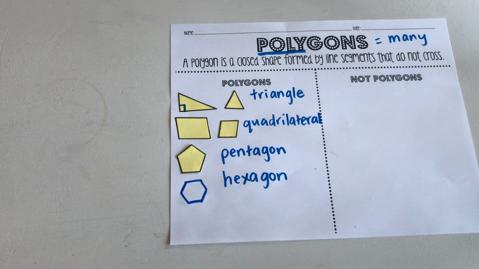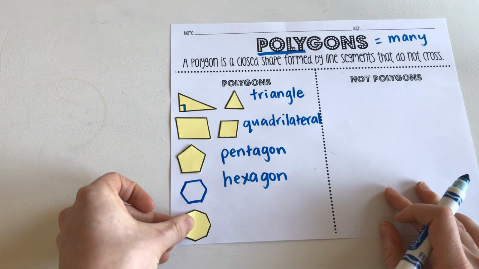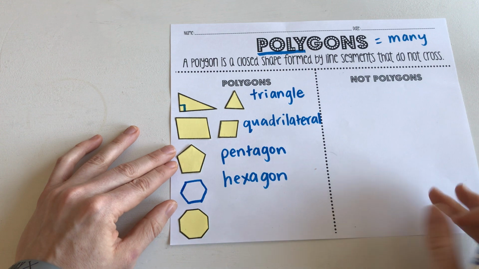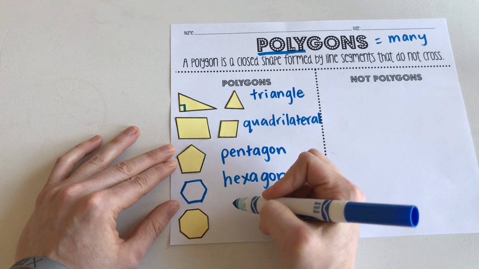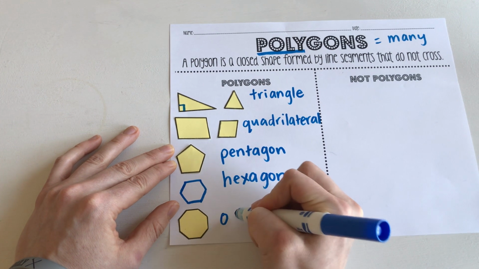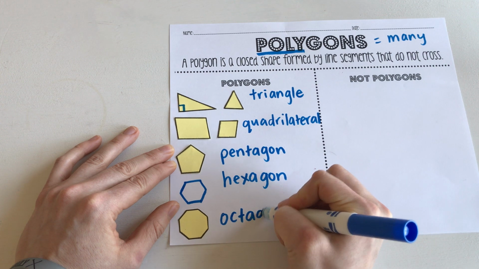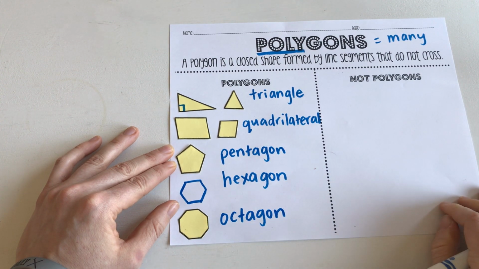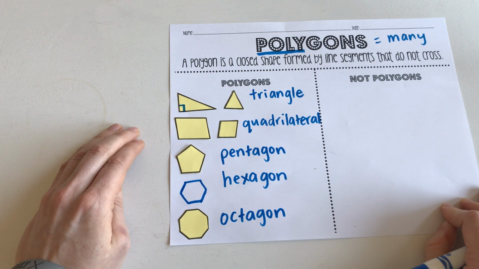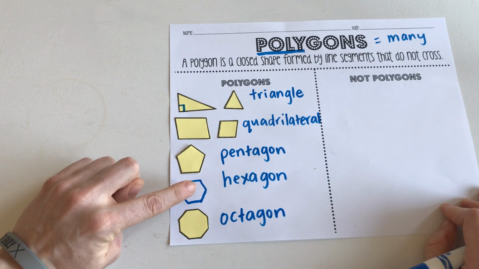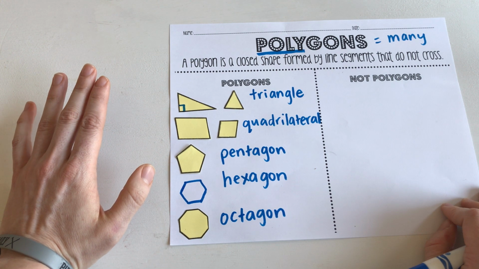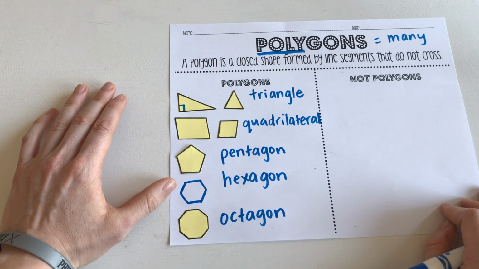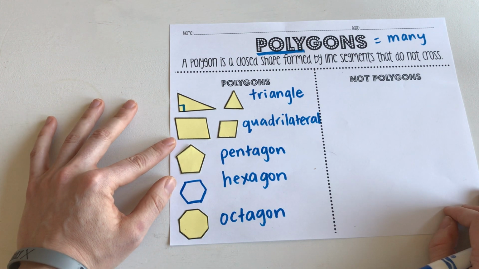Okay. And this last shape we're going to do is a shape that has 8 sides. Can you think of anything else that has 8 of something? It's called an octagon. Think of the word octopus. How many tentacles does an octopus have? That's right, 8. Now, you might be thinking, well, Miss J, we have 3, 4, 5, 6, 8. What about 7? We're not going to do 7, but a shape that does have 7 sides would be called a heptagon. Heptagon with a P.